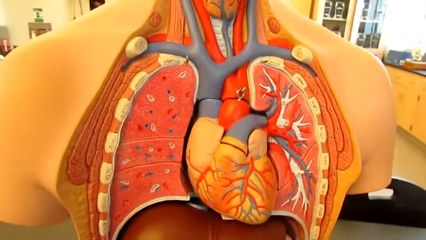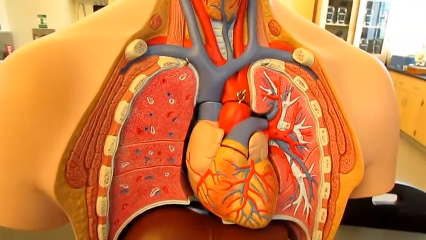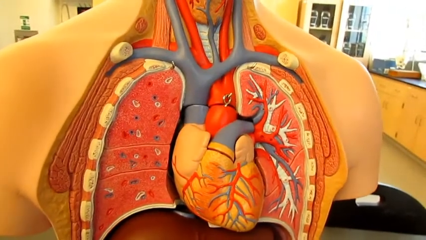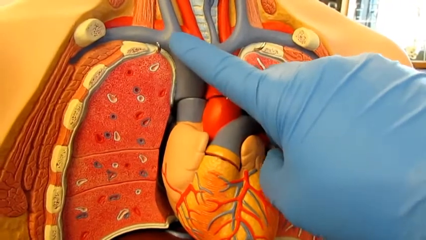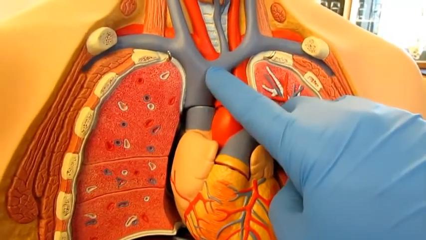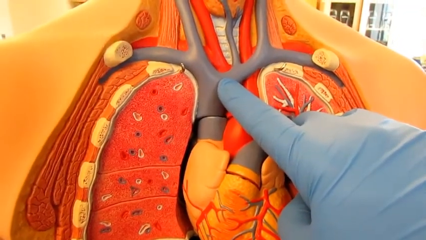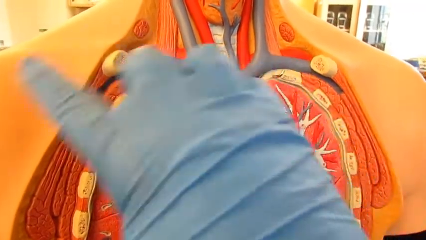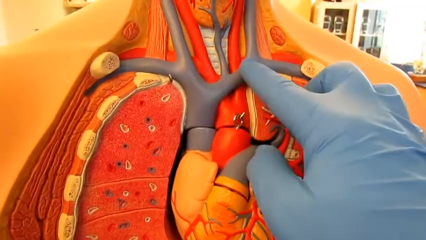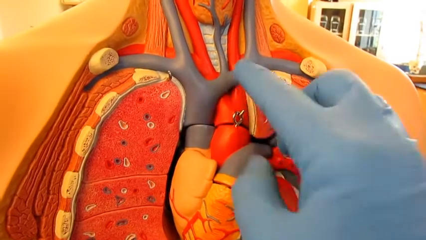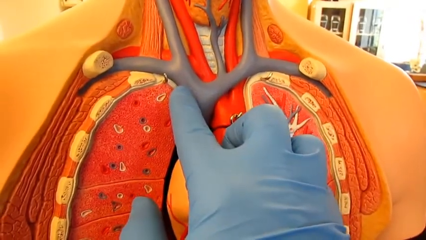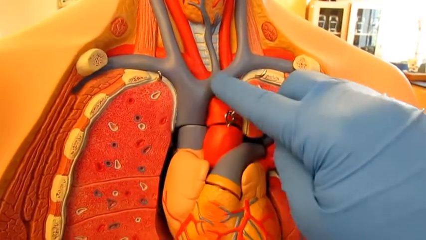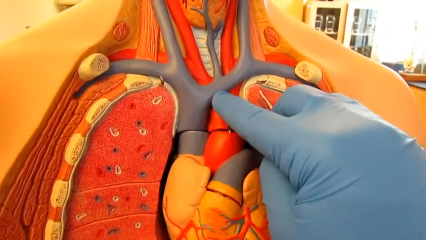This is the torso model. Okay, so let's start where deoxygenated blood, that is blood draining from the systemic circulation, enters into the heart. All right, so what we can see is two blue branches carrying quote-unquote deoxygenated blood, draining from the right side and the left side of the body. These are the brachiocephalic veins. This one here is the right brachiocephalic vein.